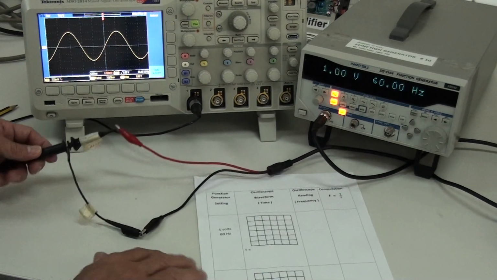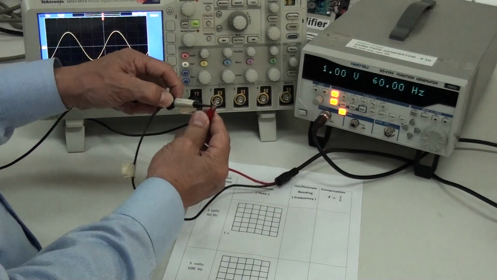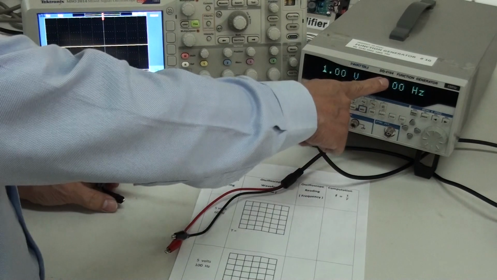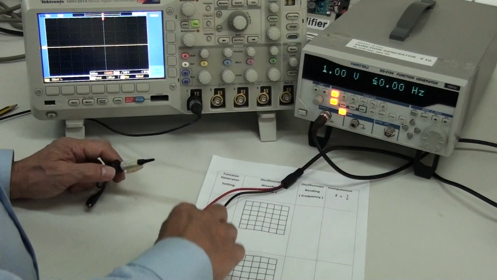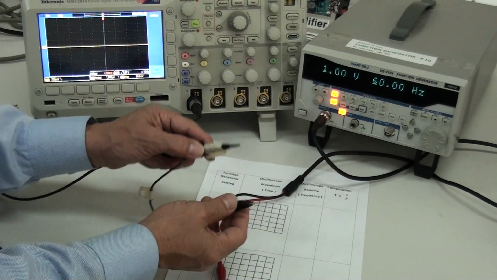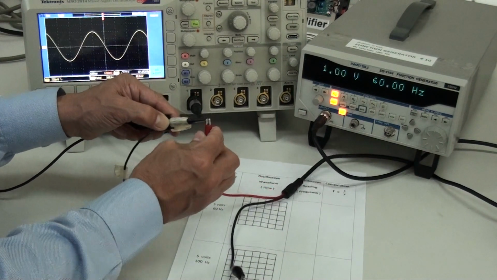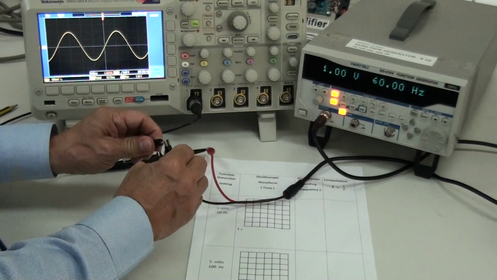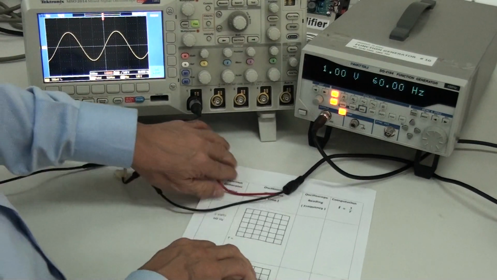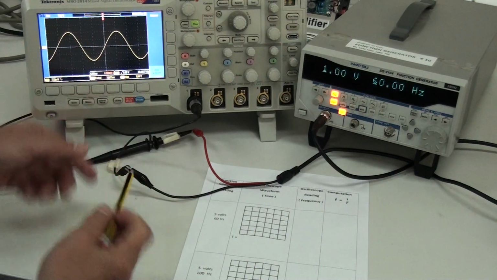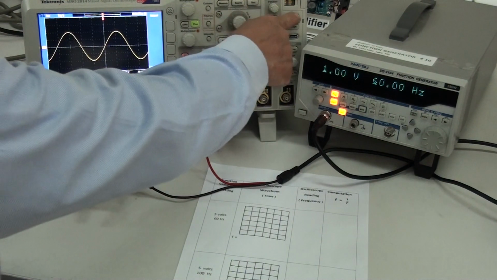In order to know that, let us now try to measure the time. Of course, you have to connect the output here. We have here 60 hertz, and this is the output of the function generator. I connect it to the probe of the oscilloscope. As you can see here, we have the time. I will stop.